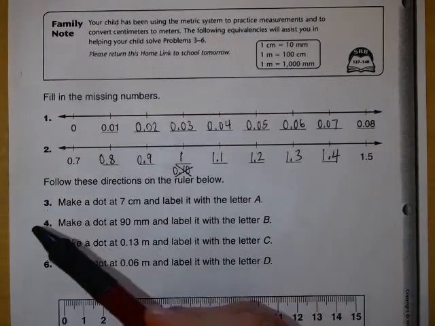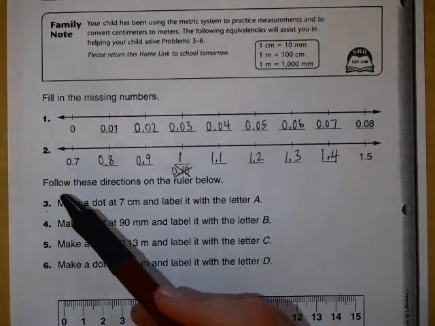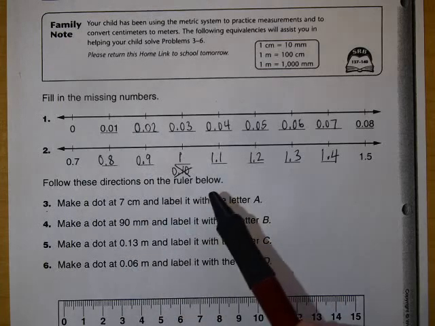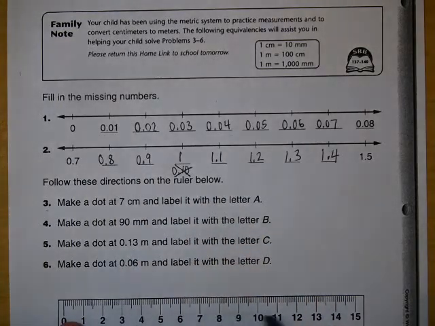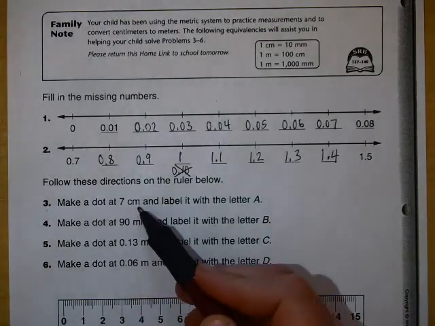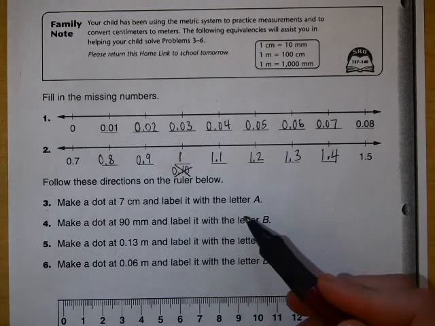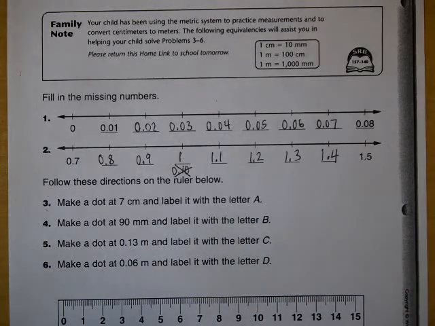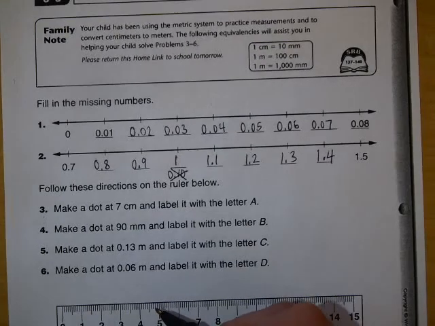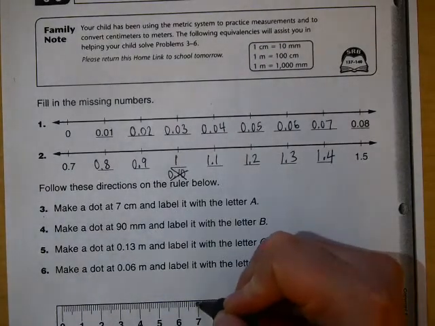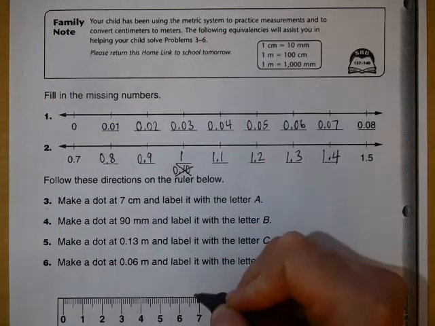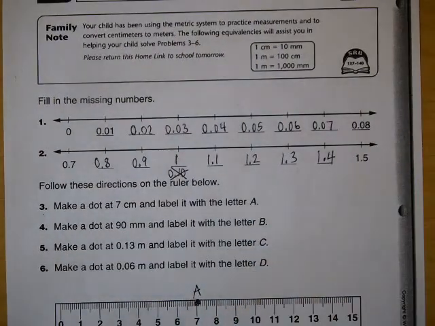For the next part of this 5-9 Homelink, follow these directions on the ruler below. It gives you a ruler to use. This says, make a dot at 7 centimeters and label it with the letter A. You guys know about centimeters, so you just look at the ruler, you see this ruler is in centimeters, and you would make a dot on number 7, and you're going to label it with the letter A.